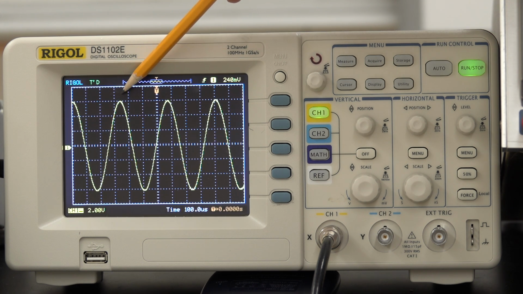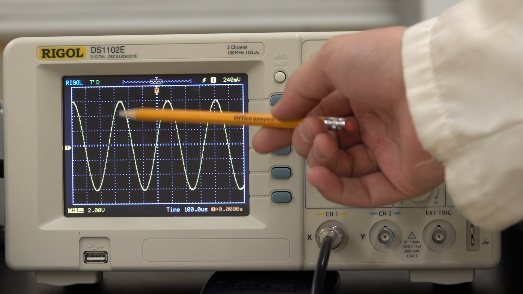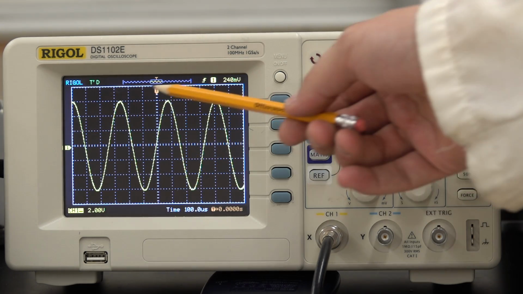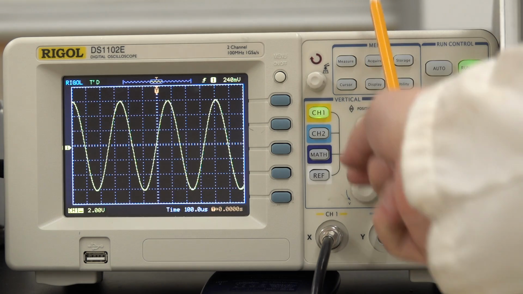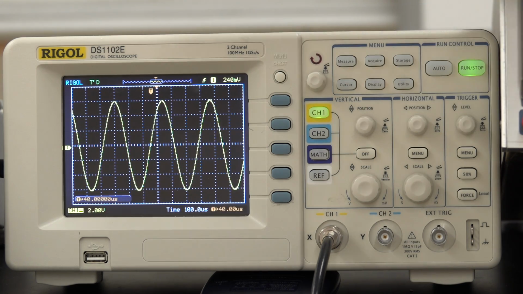Peak to peak, which is double that. That's from here to here. So the amplitude is 6 and 12 is the peak to peak. Now get the frequency. So I'm going to move this left and right to get a nice even number right there.